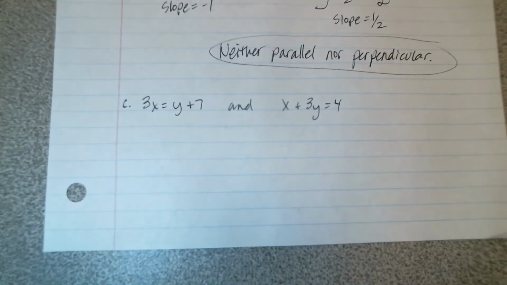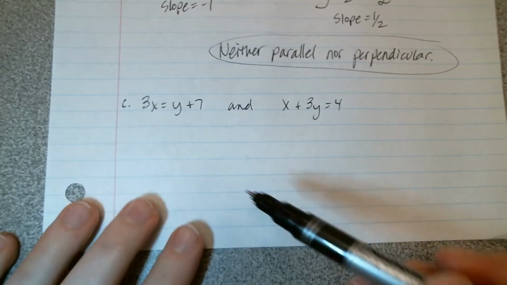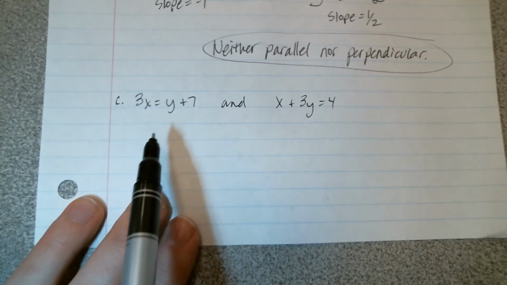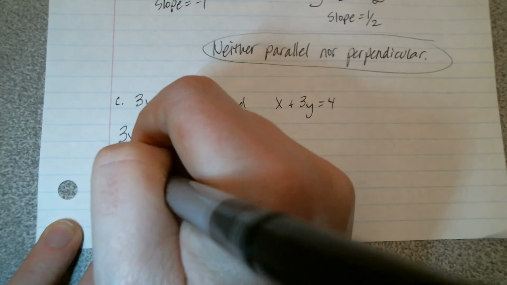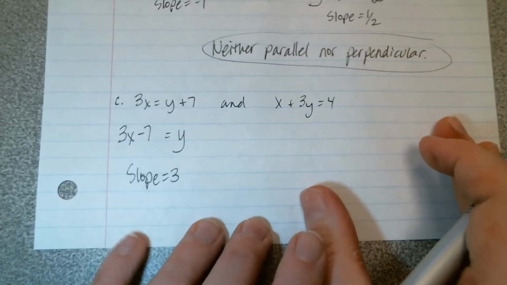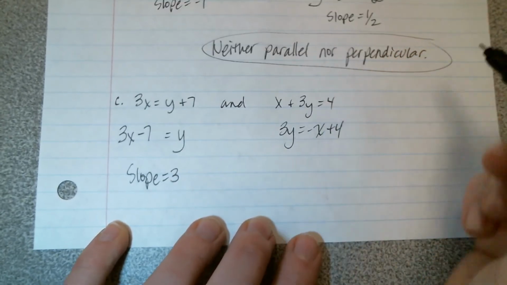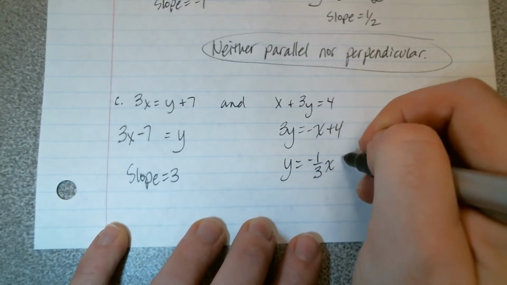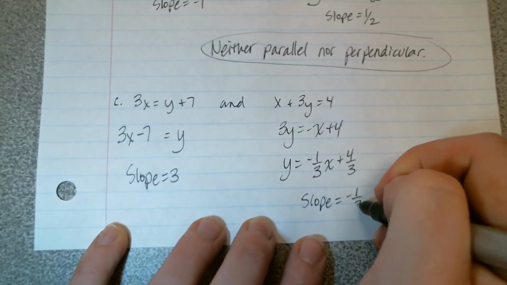Okay, last example, these two lines right here, 3x equals y plus 7 and x plus 3y equals 4. Same strategy. I'm going to put these into slope-intercept form to make the slope easier to see. So I'll subtract 7 from both sides. So over here, the slope is 3. And I'll subtract x from both sides and divide both sides by 3. So over here, the slope is -1/3.